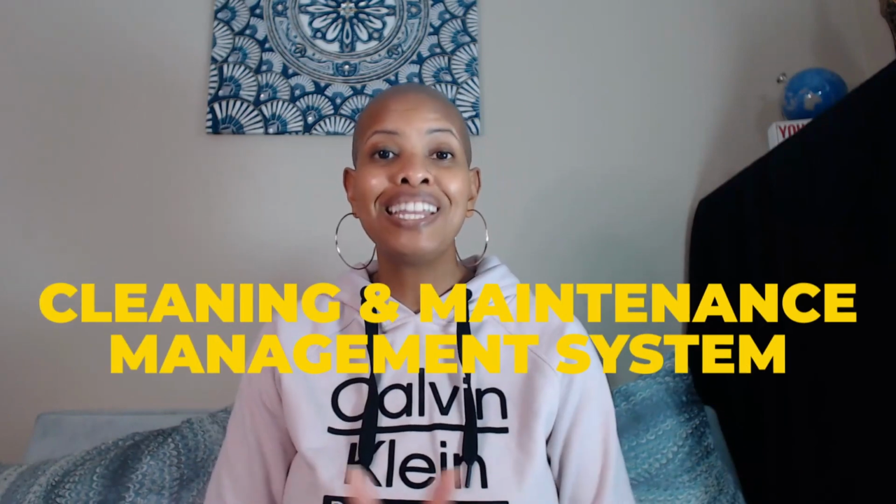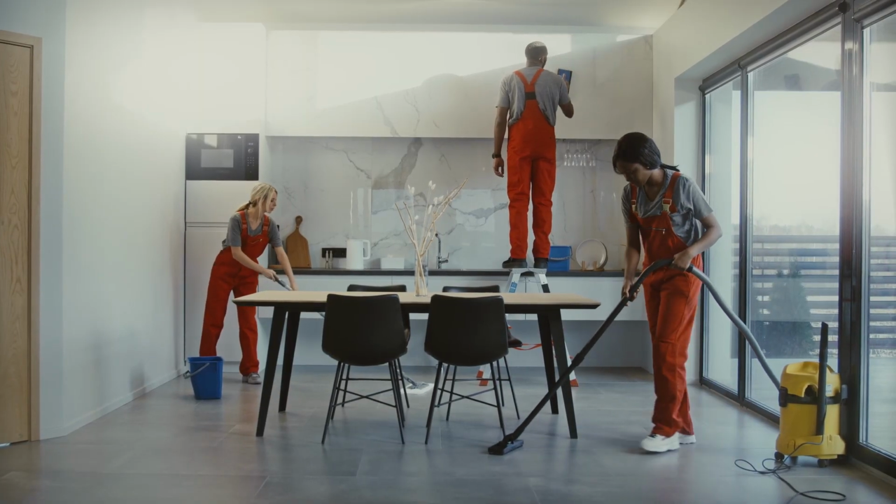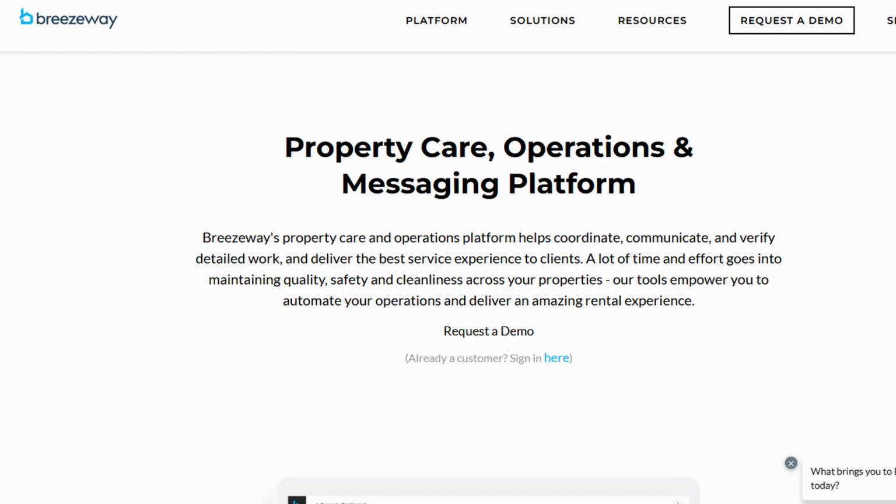The last piece of software that I'm going to mention to you guys is a cleaning and maintenance management system. So basically what this does is it helps organize your cleaning and maintenance operations for your properties by tracking them and making sure you have a record of what has been done to the property. So some examples would be Properly and Breezeway. So go out there, look up their websites and see what they have to offer and see if this will be a good fit for you.